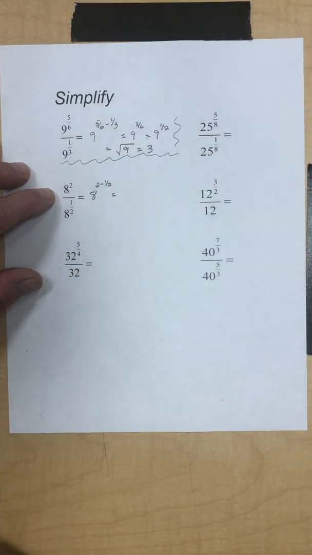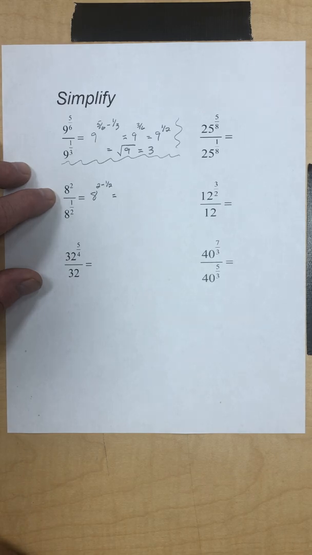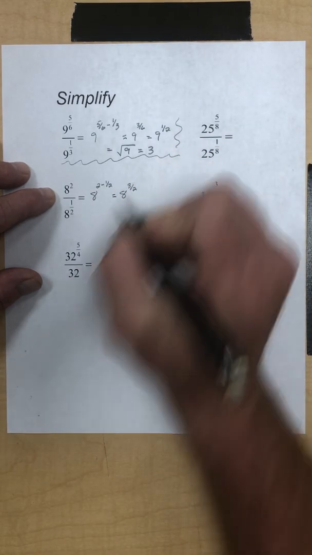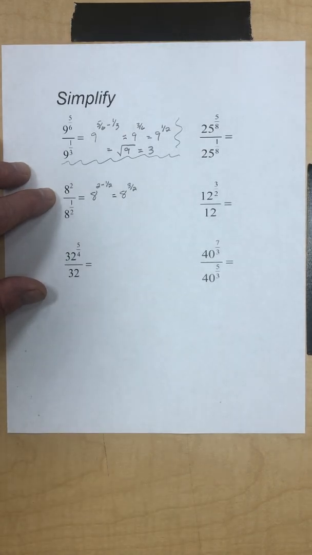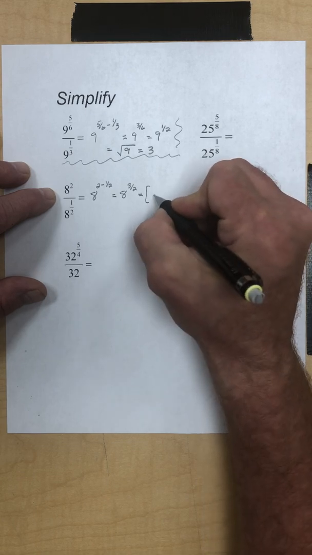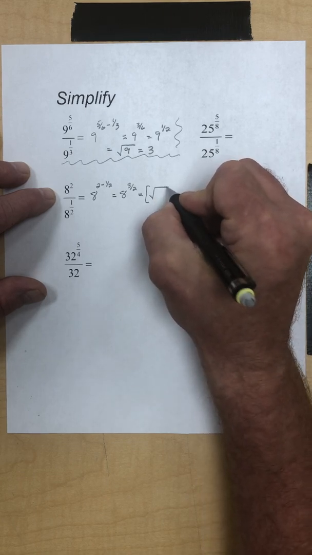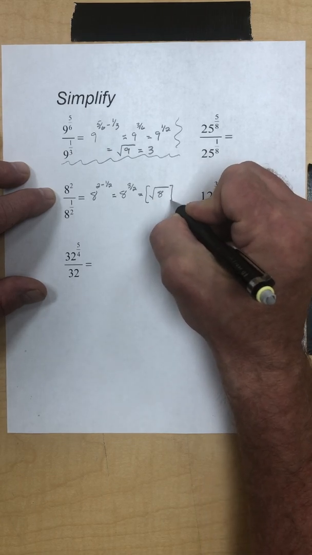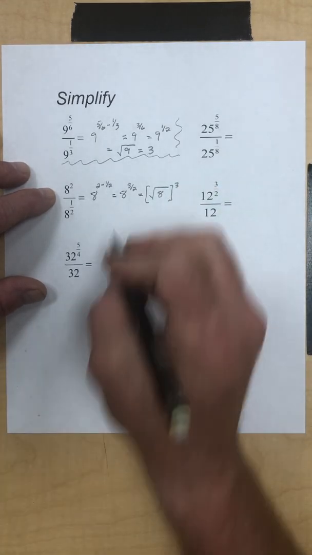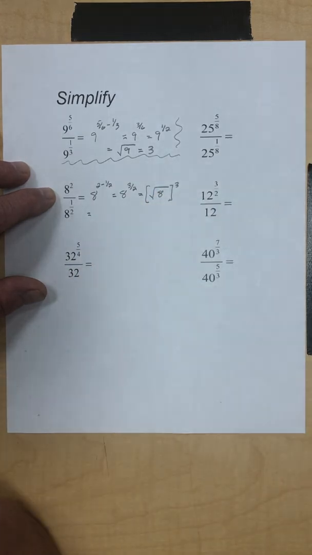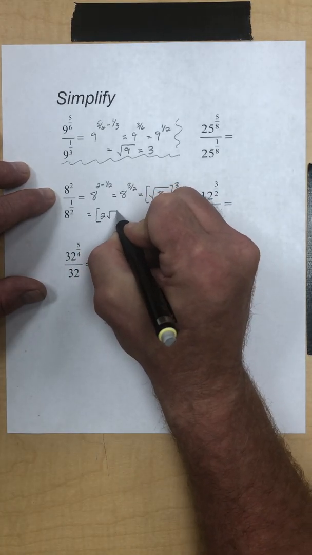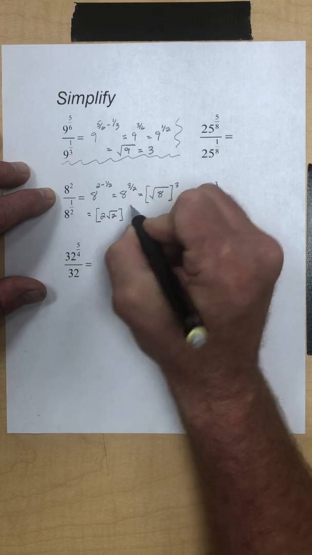Okay, so 2 minus 1/2 is 1.5 or 3/2. So that's 8 to the 3/2 power. I can look at that as the square root of 8, all cubed. When we put the square root of 8 in simplest radical form, you get 2 radical 2. So that's 2 radical 2, but that's cubed.